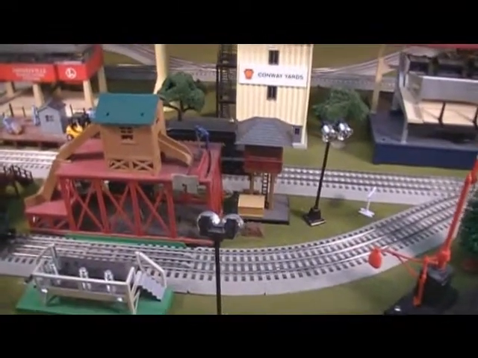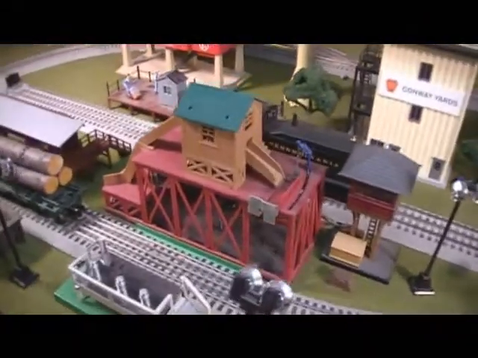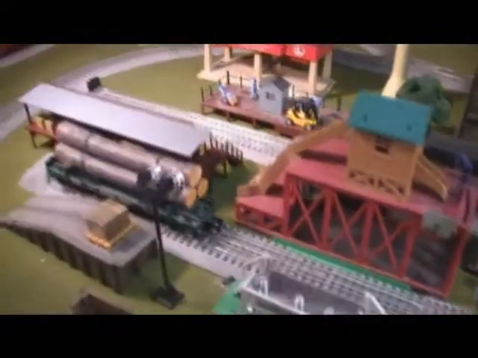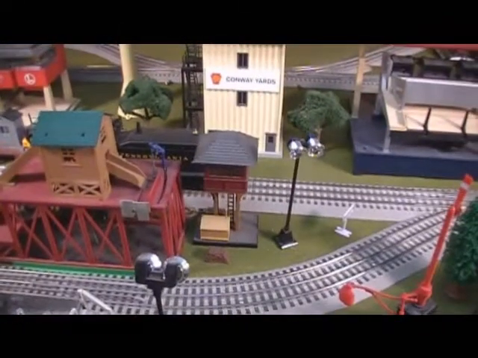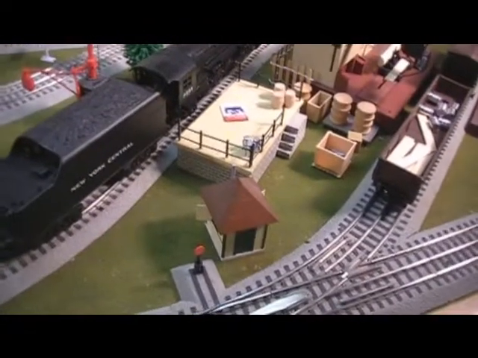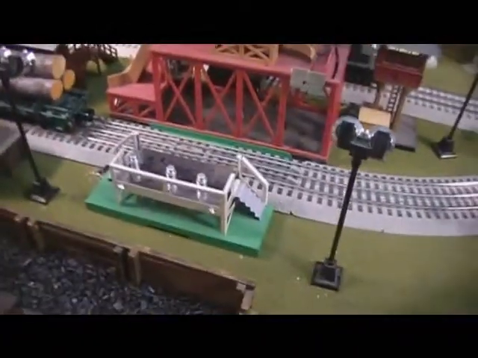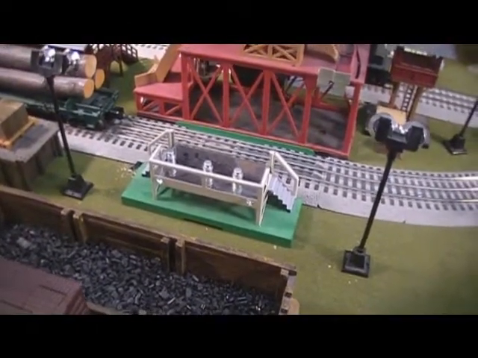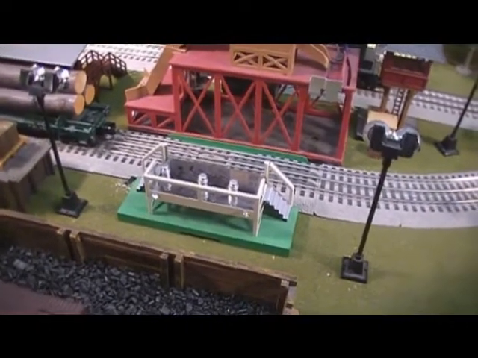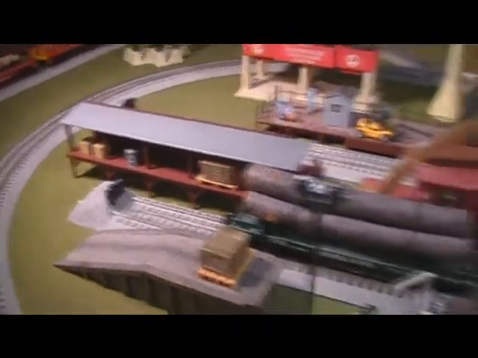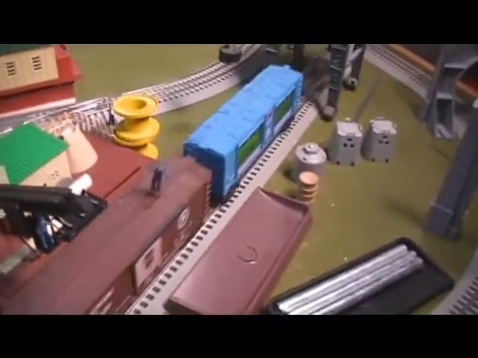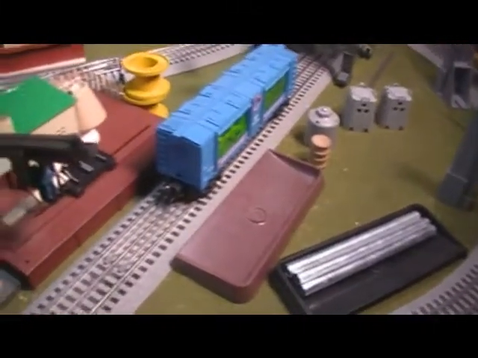Great accessory right here, the Lionel icing station. And got a little tower there, a little shanty there. And this is the Lionel milk can platform. And I got this little platform right here that I really like. It's a little MTH platform. I really like that.